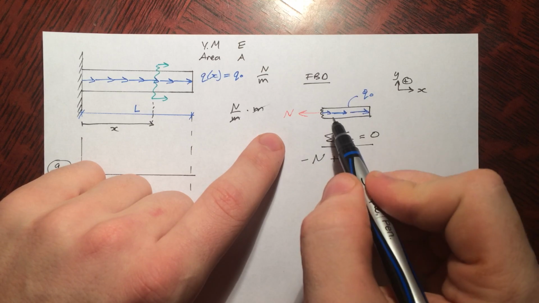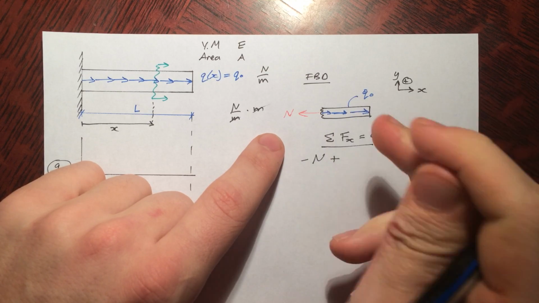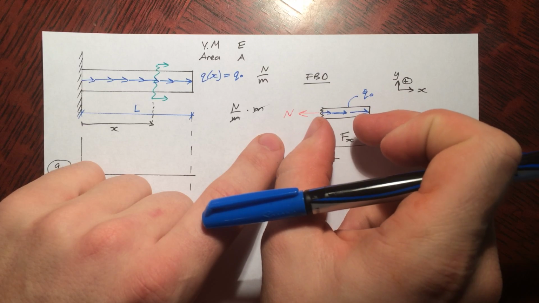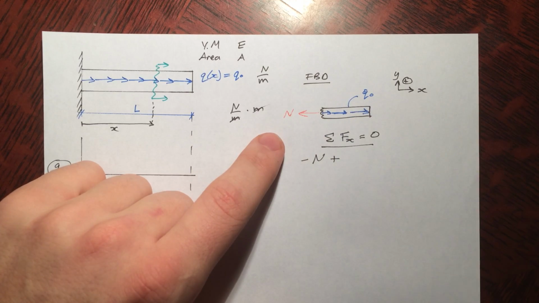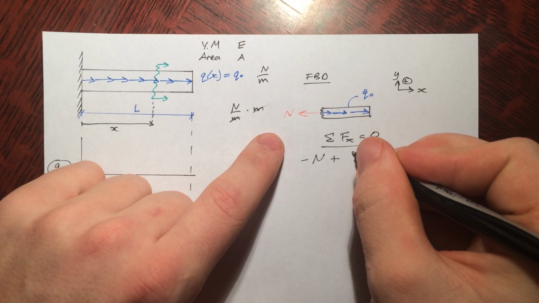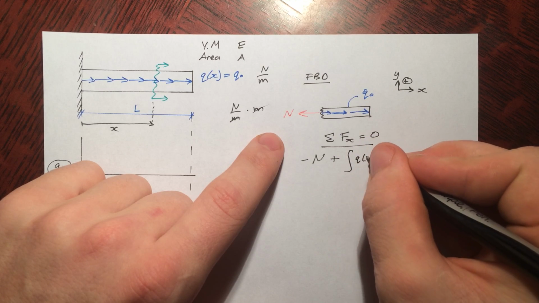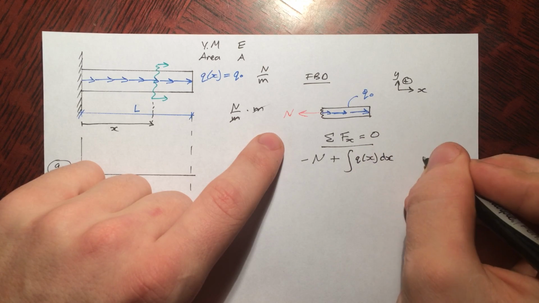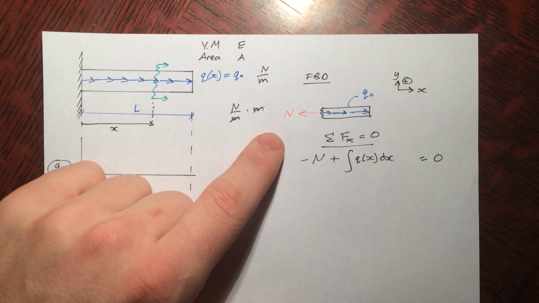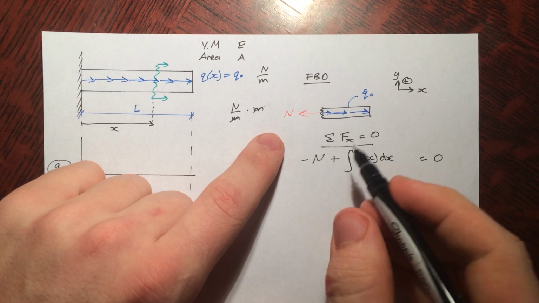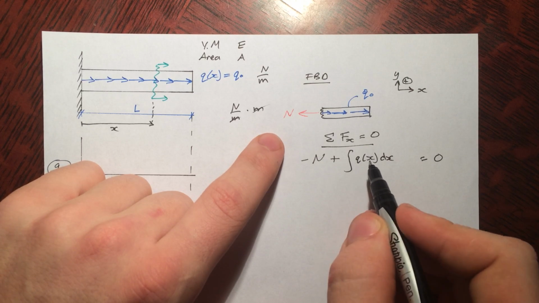If it was changing, you would take a small section where the force per length is constant, and then you would add them all up. So that's an integral. You'd say the integral of q as a function of x dx equals 0. So basically summing up all the forces here. And we know q is a function of x.